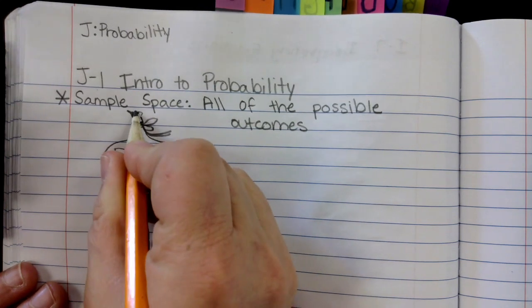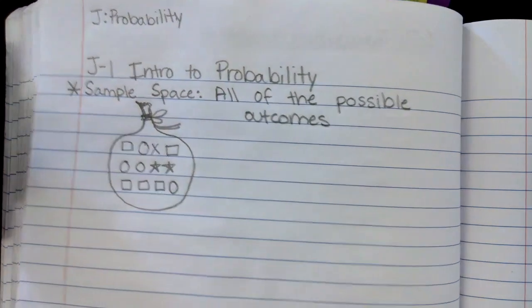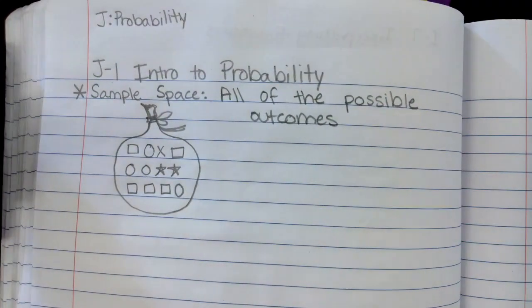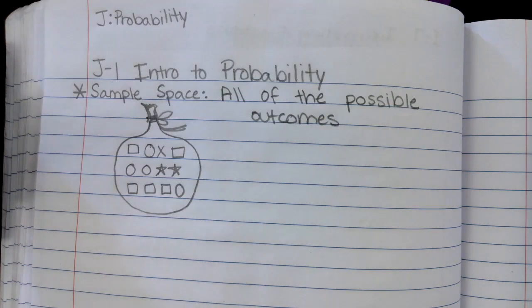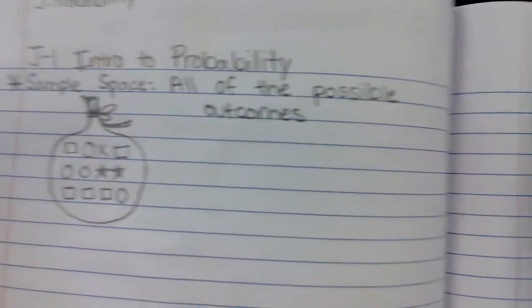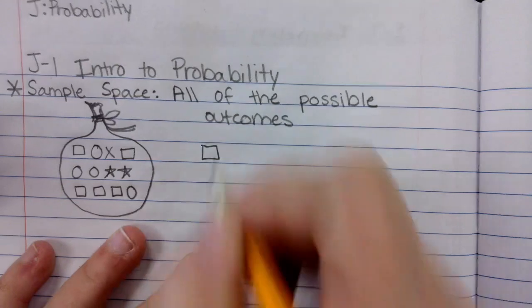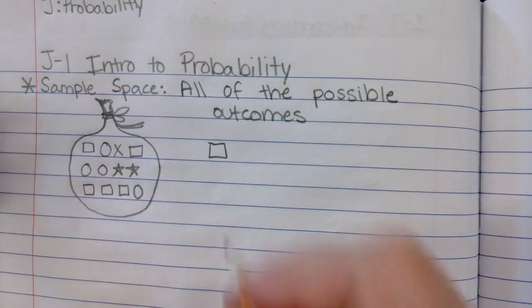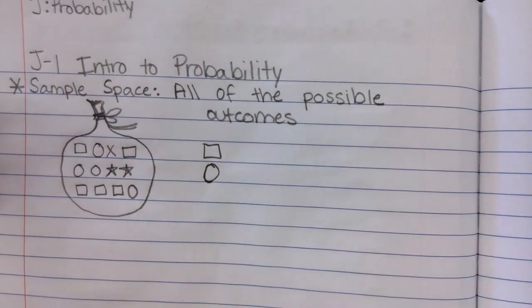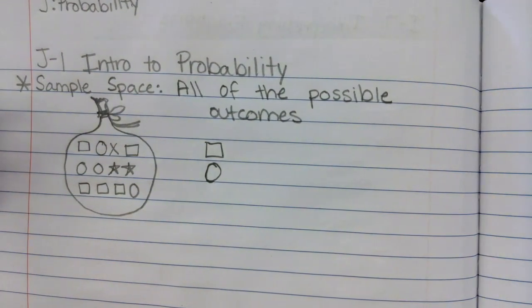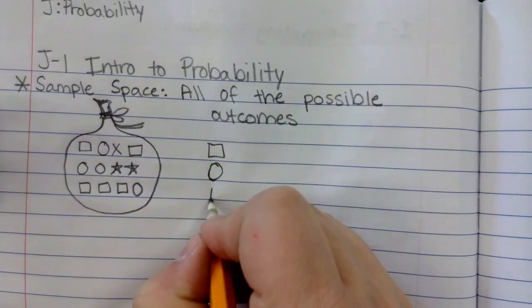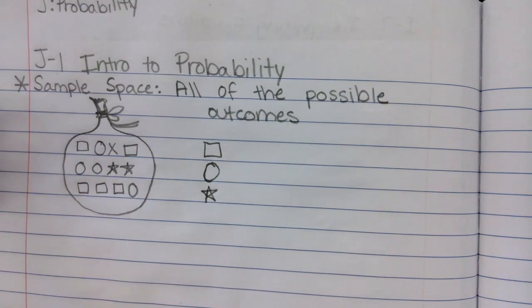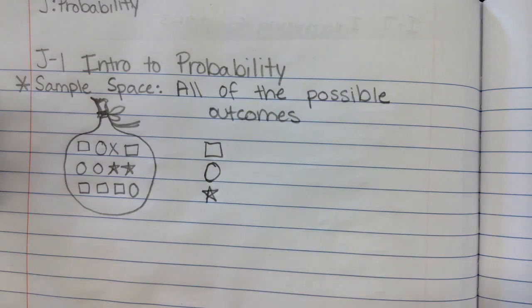All right, so if I'm reaching in and picking an object out of this bag, one of those stickers, and we want to think of all of our possible outcomes, I reach into that bag, what's something I could pick? A square. What else could I reach into that bag and get? A circle. What else? Star. Anything else? An X.